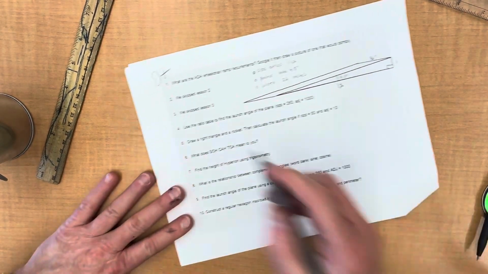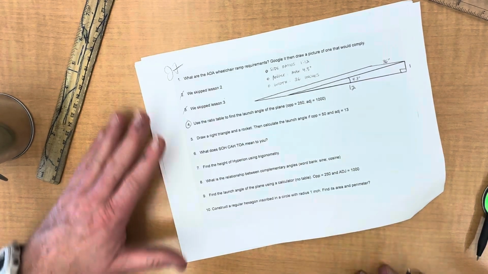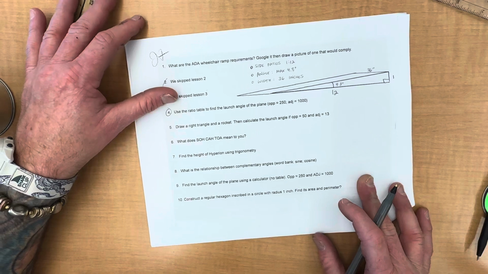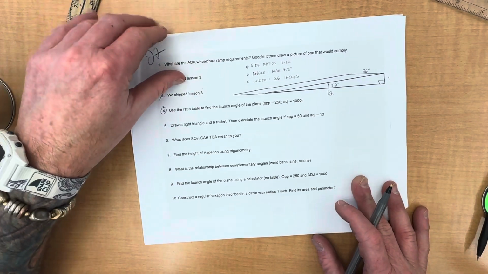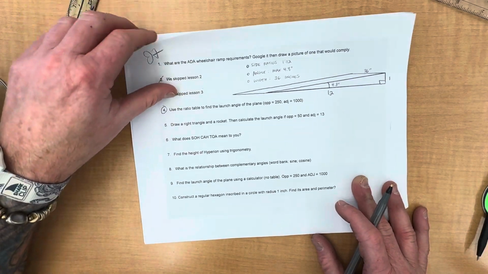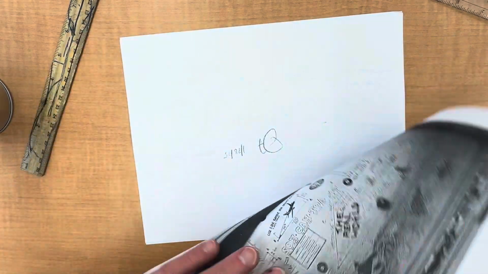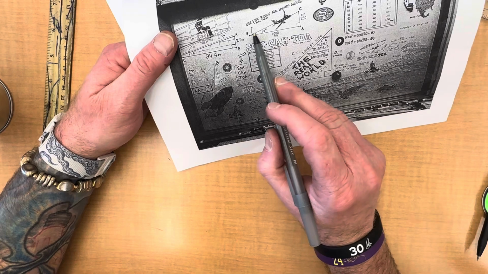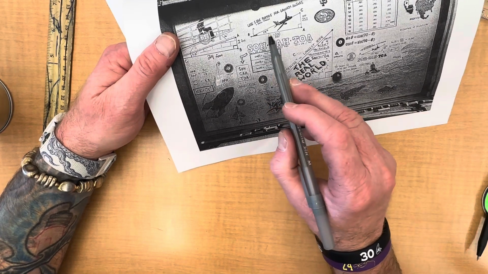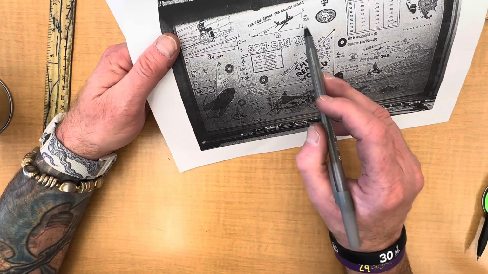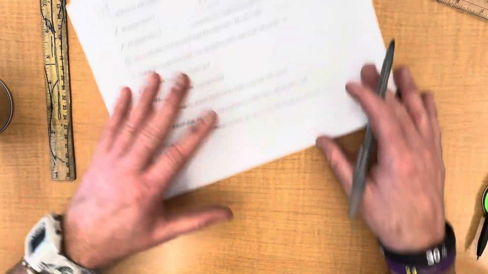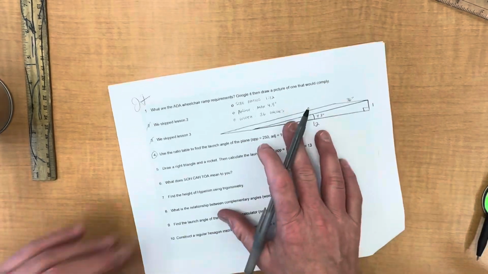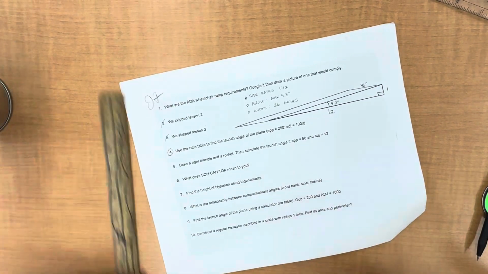Okay, number 4. We skipped 2 and 3. So use the ratio table to find the launch angle of the plane. Opposite is 250, adjacent is 1000. So here is your visual, launch angle of the plane. Horizontal 1000, vertical 250. Okay, so how do you do that? Well, I'm just gonna draw a picture up here.